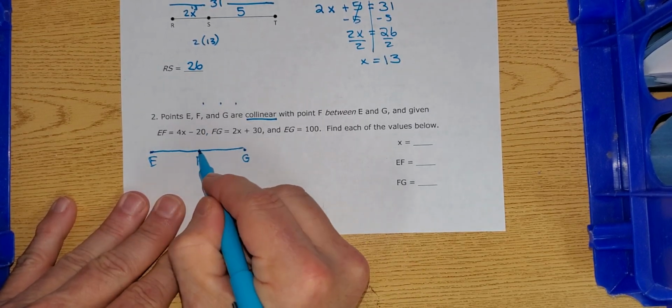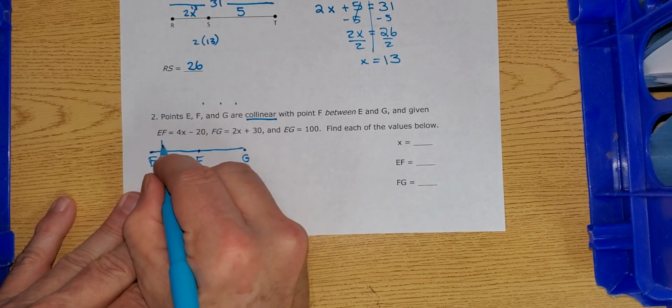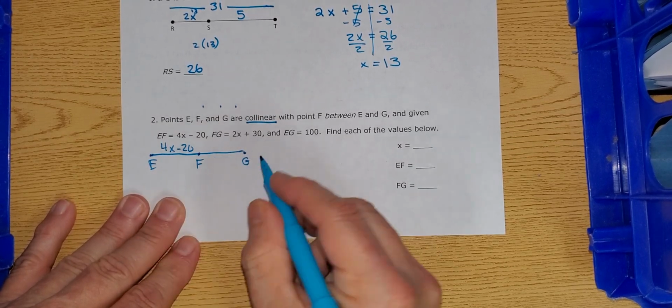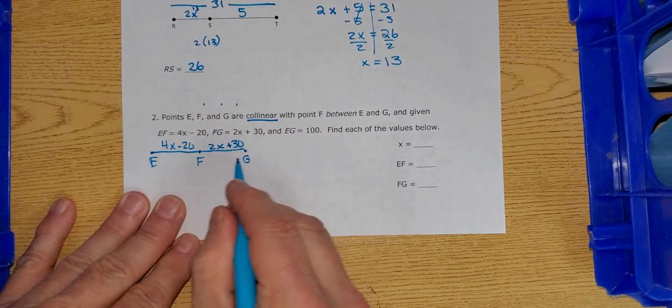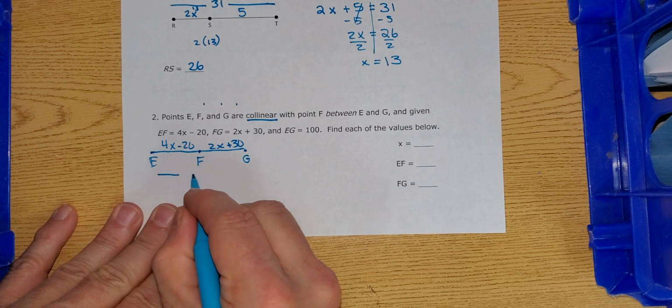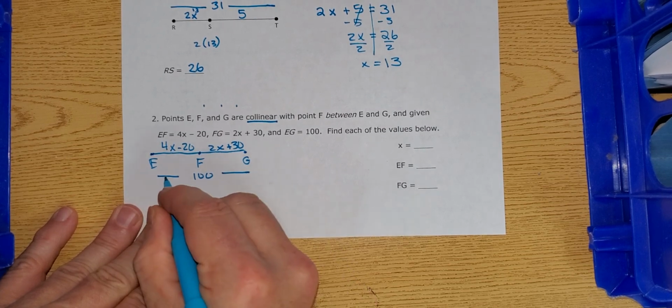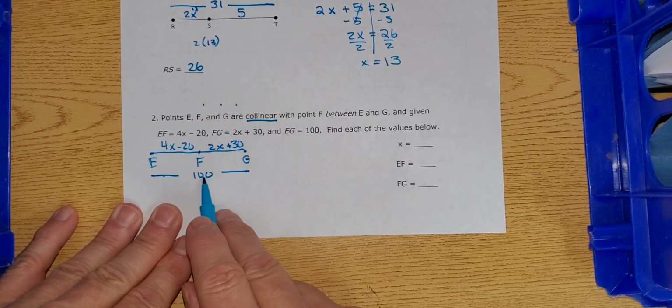So we draw this, and then EF is 4x minus 20. Okay, FG is 2x plus 30. And then the whole thing is this 100, right? Okay, from E to G, all the way to G is 100.